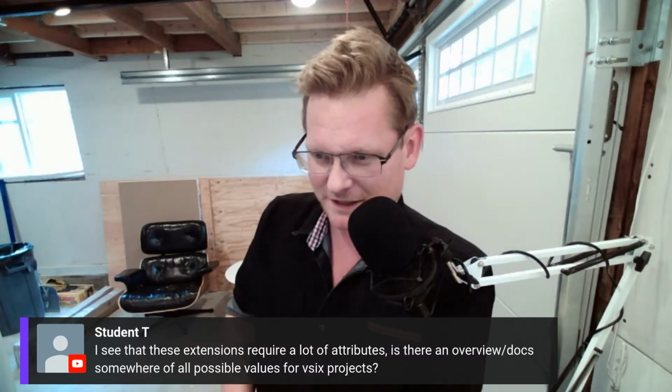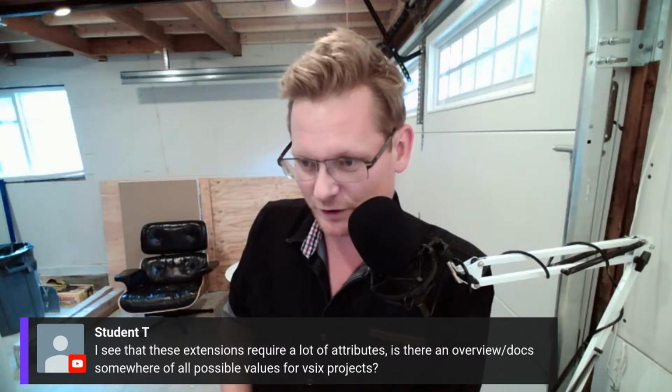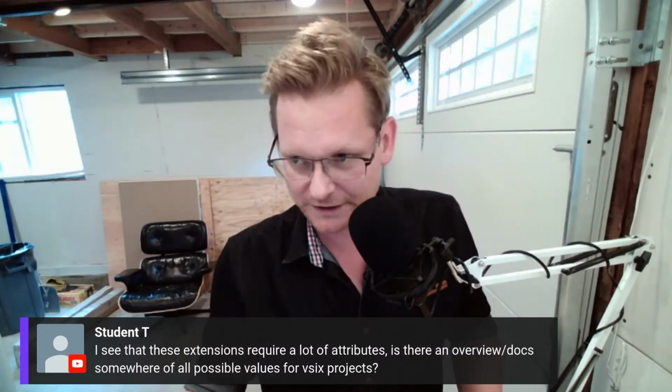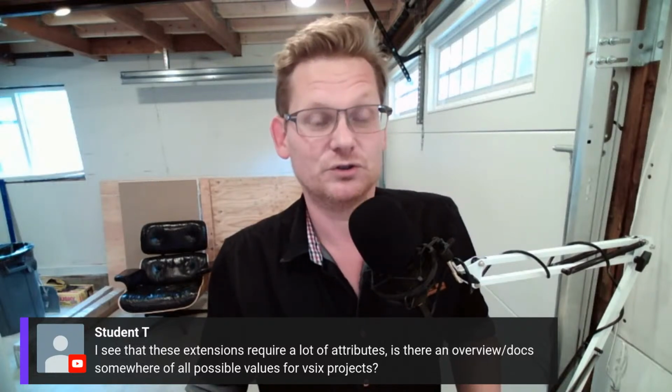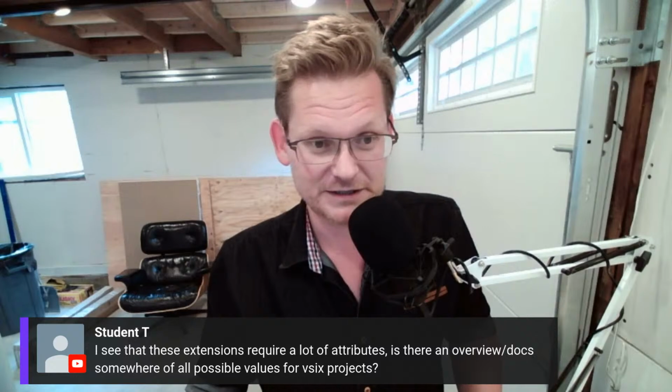All right. So, another question. I see that these extensions require a lot of attributes. Is there an overview or doc somewhere of all possible values for VSIX projects? Short answer is no. But it's not like we're lost.